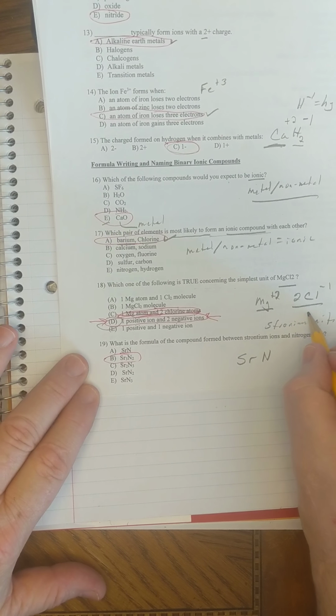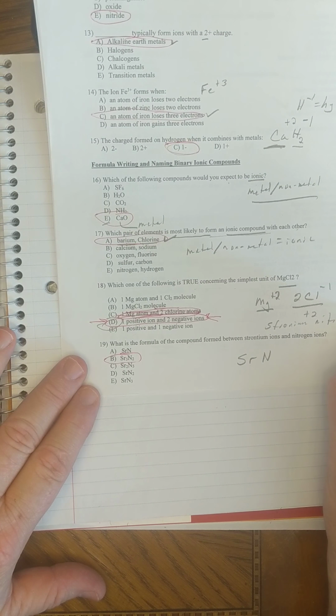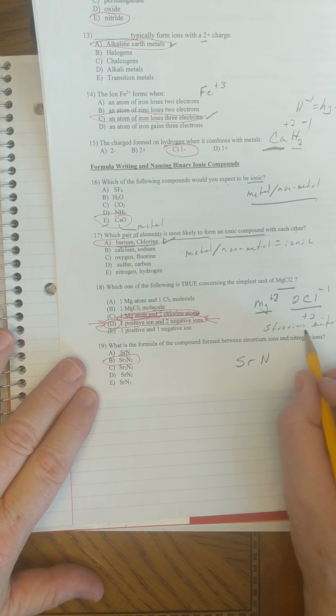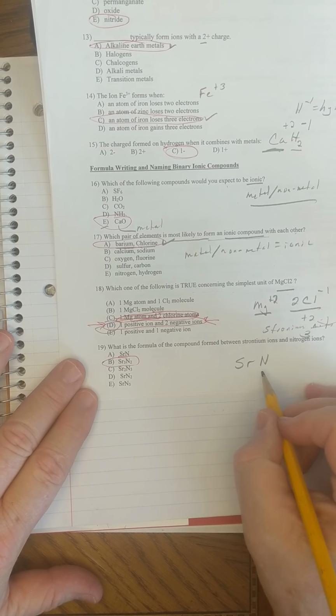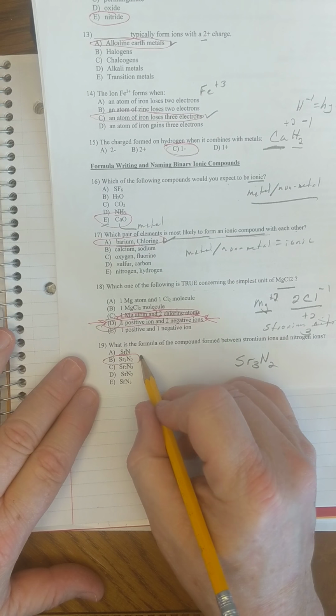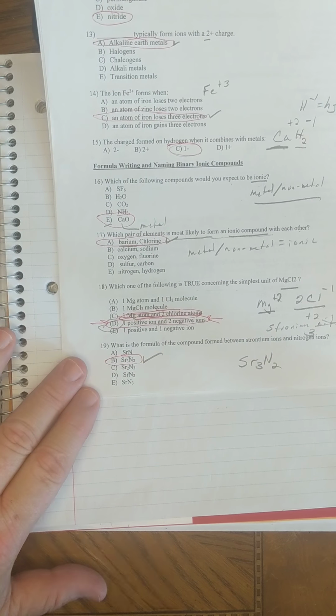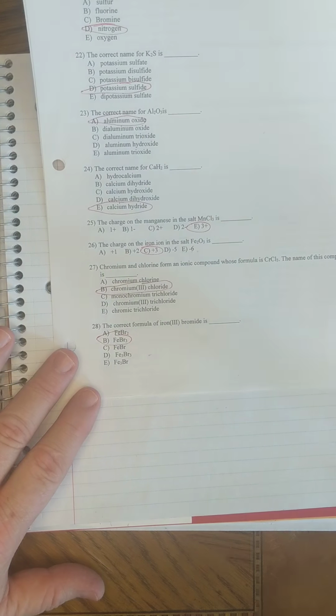Strontium's an alkali earth metal, so it's a +2. Nitrogen in group 15 is a -3. So crisscross, you get a 3 to 2 ratio. 3 to 2 is Sr3N2. And that's how you should do that.